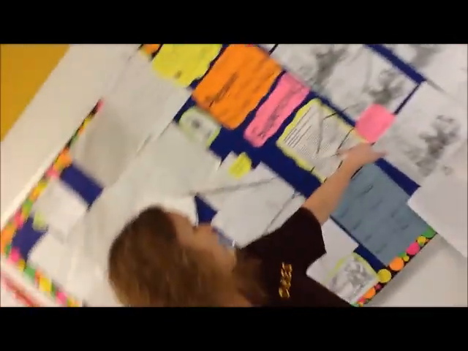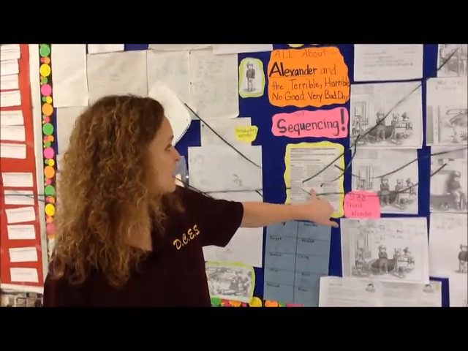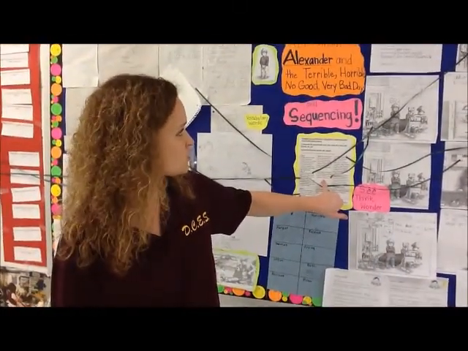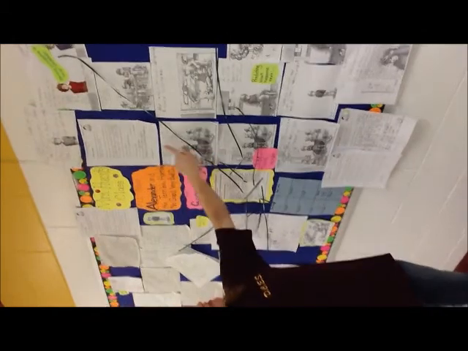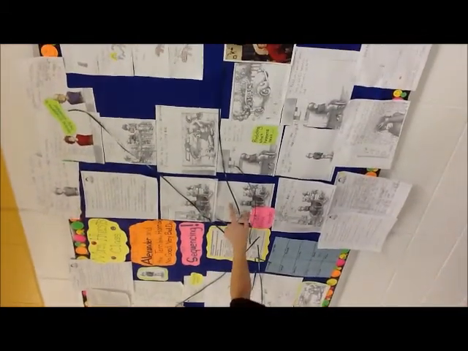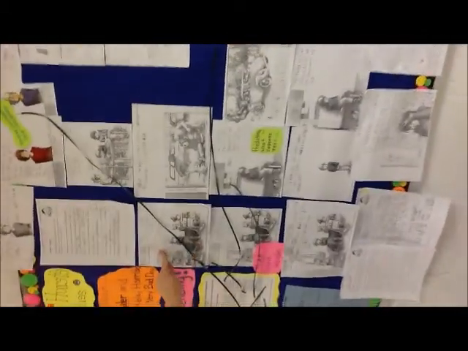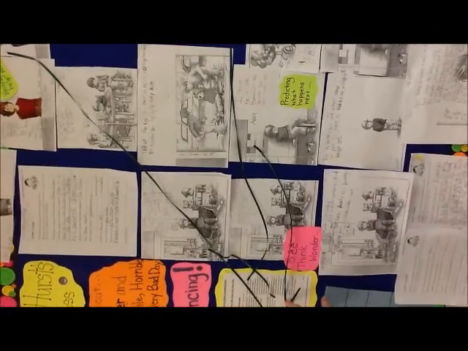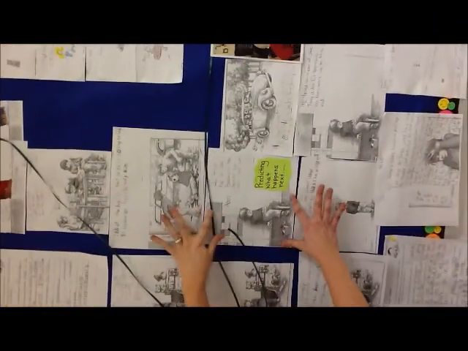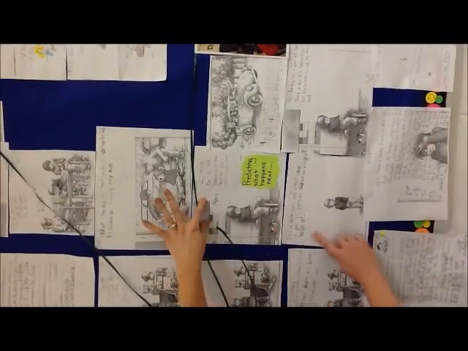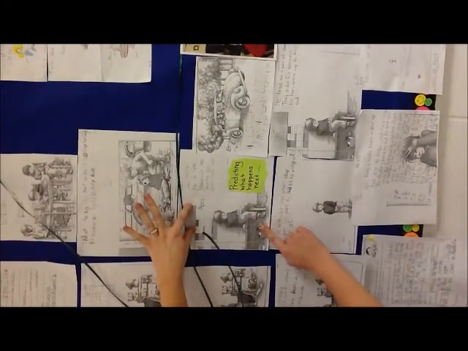Another example we have is predict what will happen next by doing a see, think, wonder from a picture of the story. So these right here are see, think, wonders. And you can see how each kid did the see, they did the think, and they did the wonder on each particular one. So you see examples of those. Another one is to predict what they think. So these are the see, think, wonders. These are the predictions and what they think. So the kids would tell you what they thought was wrong, looking at the picture without reading it.